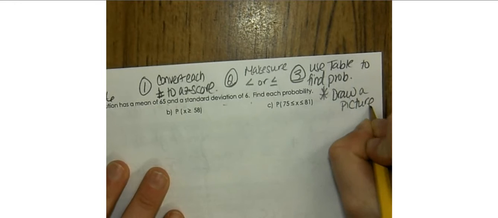And then step 3 is to use the table to find your probability. And then, of course, make sure that you draw a picture to represent your information. So I'm going to be looking for a lot of different pictures.